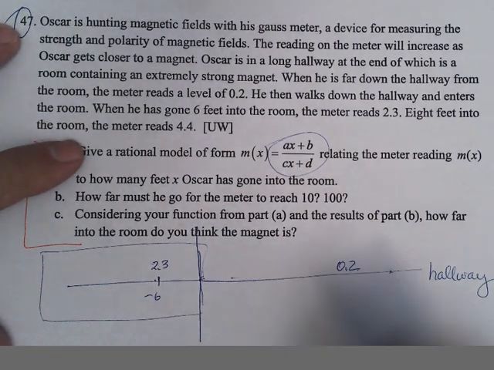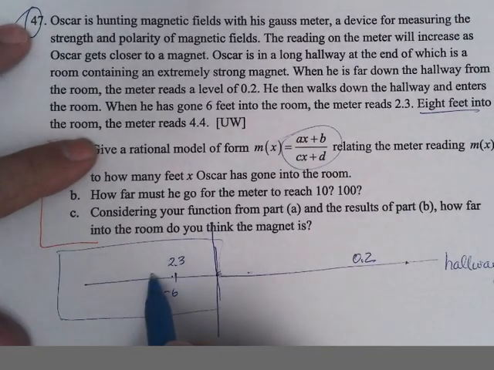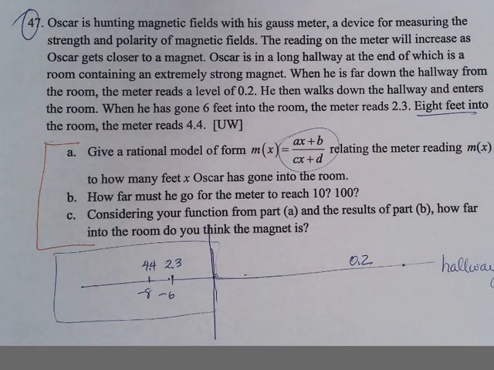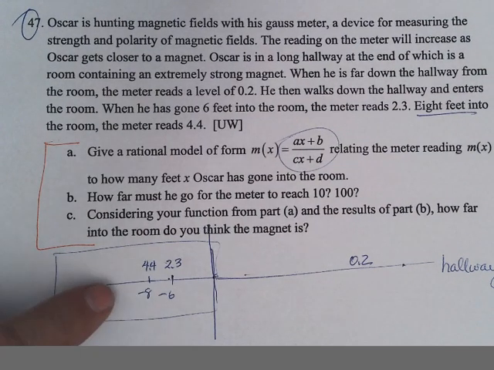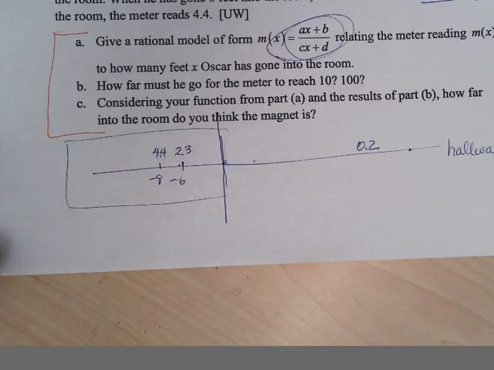And if I go 8 feet into the room, that'd be -8 on my setup, it's 4.4. And they ask, where is the magnet? And write an equation.